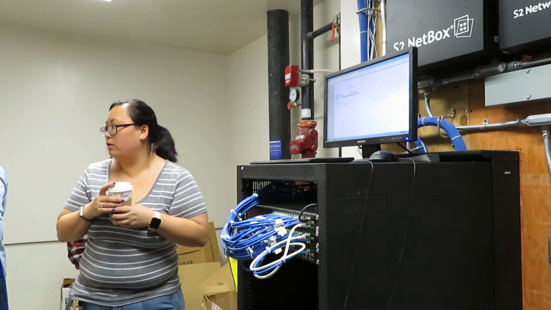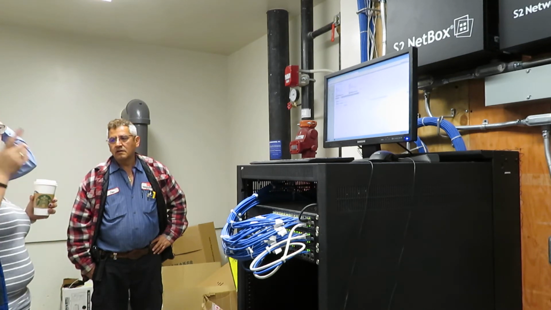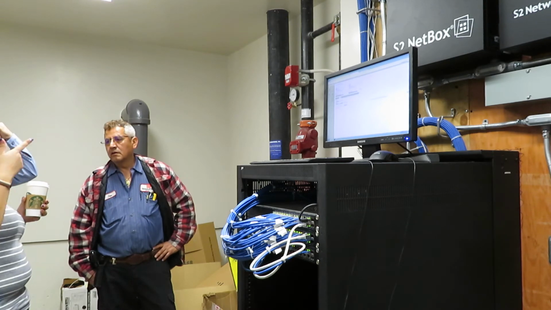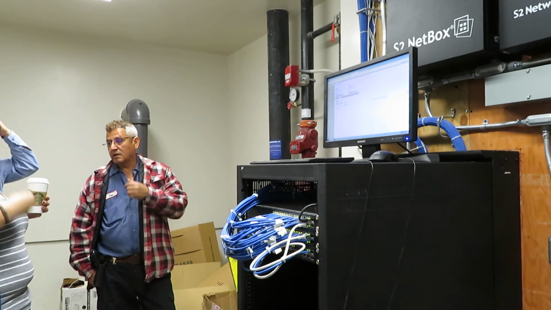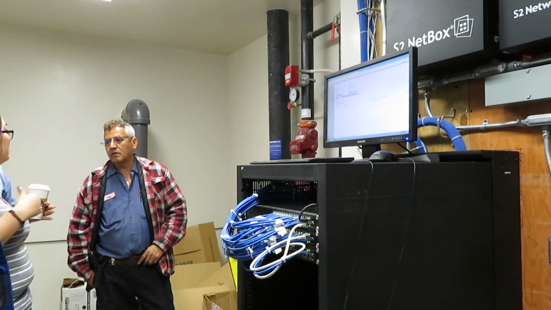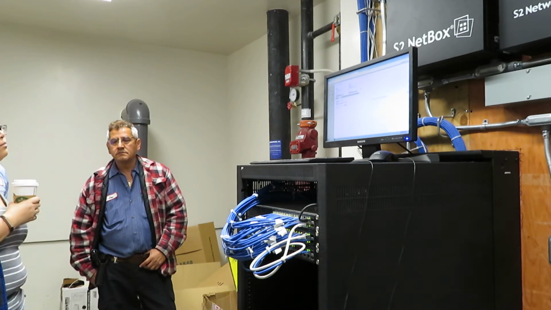Well, no, because we have 2 computers, and I want both to be able to see the camera at the same time, not one at a time. Yeah, you can view it on however many you want.